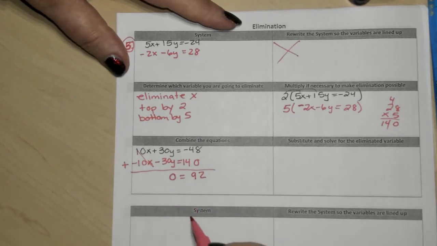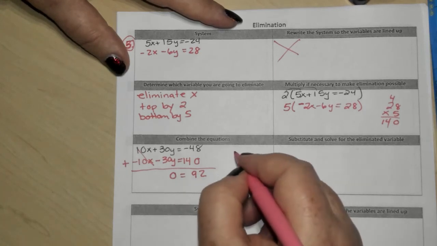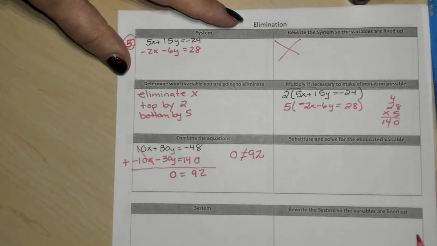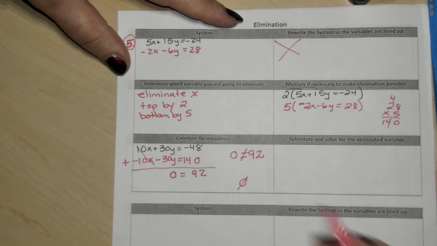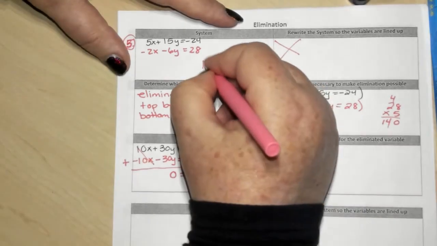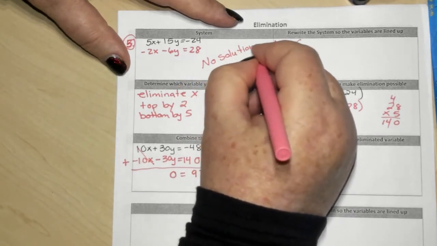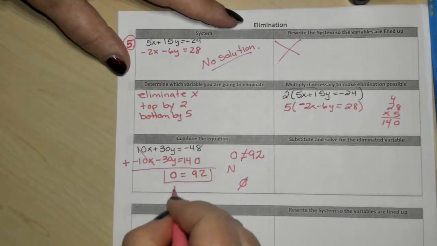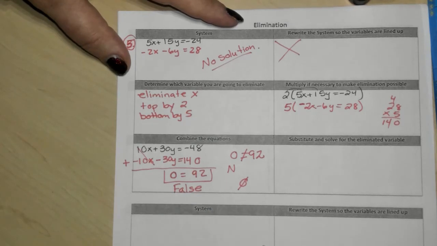This is like when we did substitution. You have a false statement here. 0 does not equal 92. So do you have any guesses about what our solution is? Our solution is that there is no solution. If all of your variables cancel out and you're left with a false statement, there is no solution. These are parallel lines.